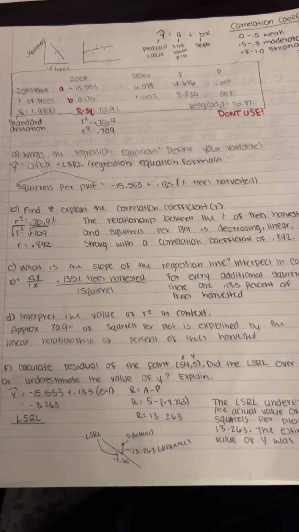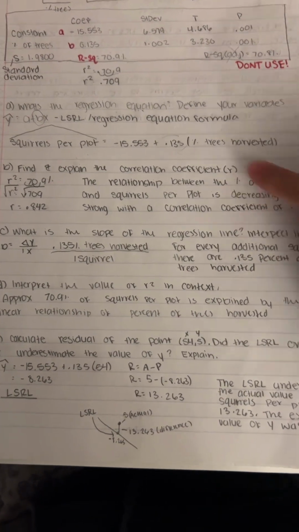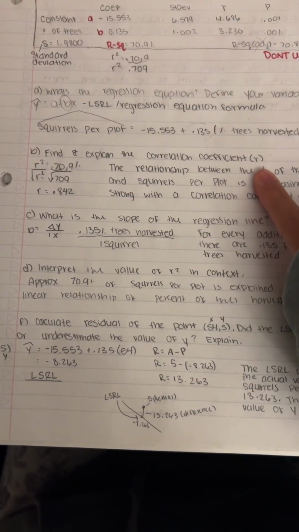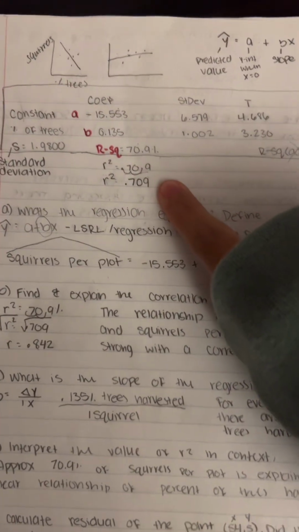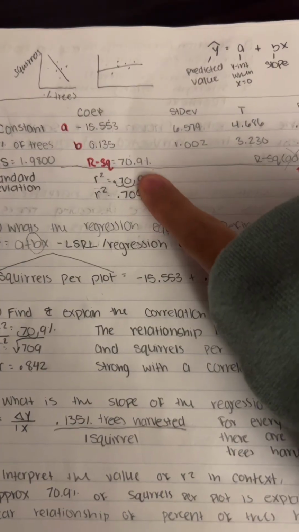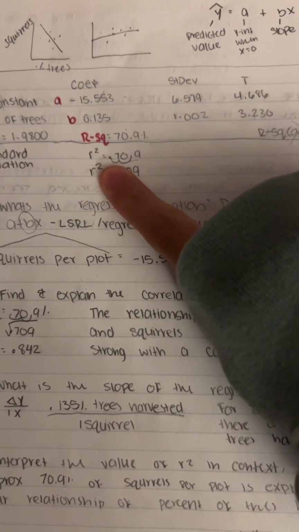The next question is find and explain the correlation coefficient, which is R. The table gave us R squared as a percentage, 70.9%. This isn't R, this is R squared.